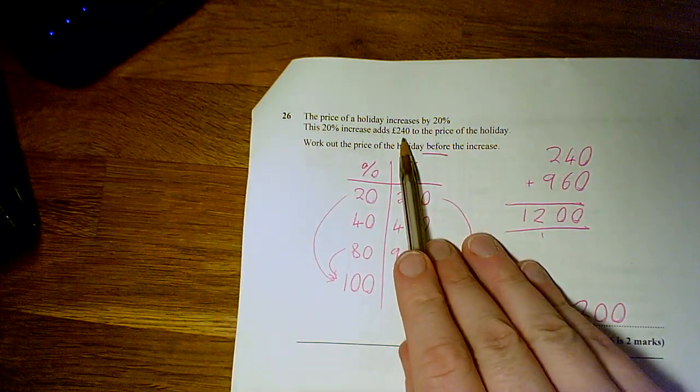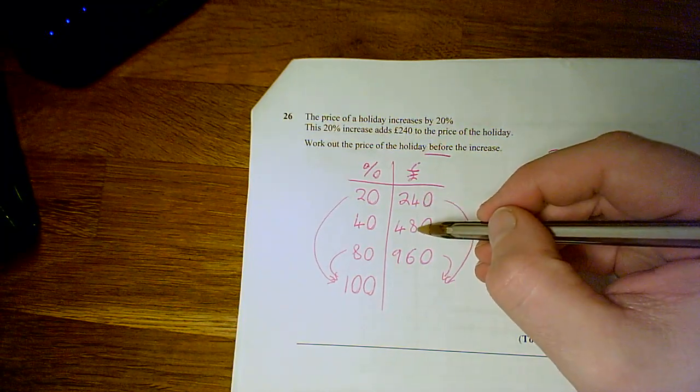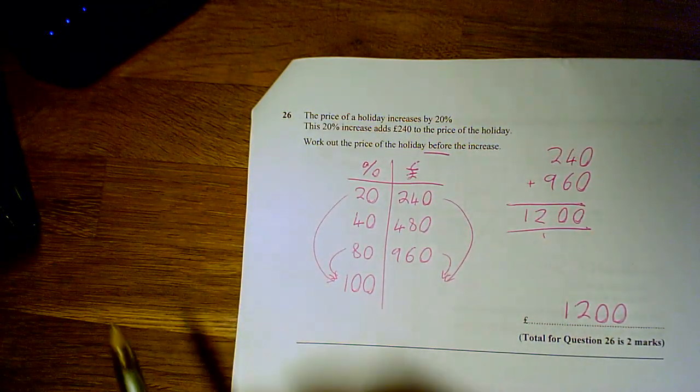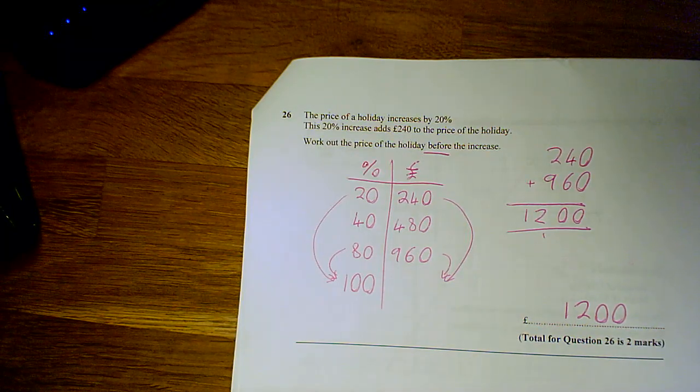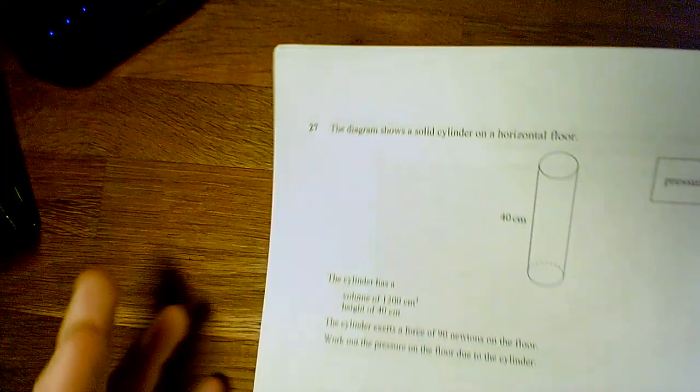And they added £240 on because £240. Oh, hold on, I just realised something's gone wrong here. Nope, turns out I was right. No problems with that. Okay, on to 27.